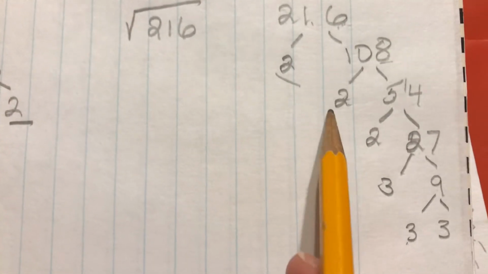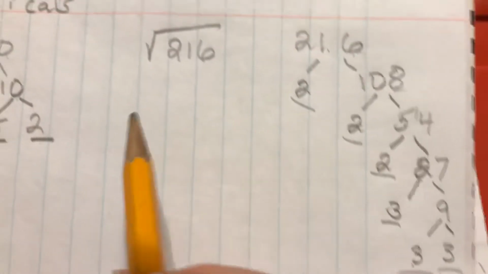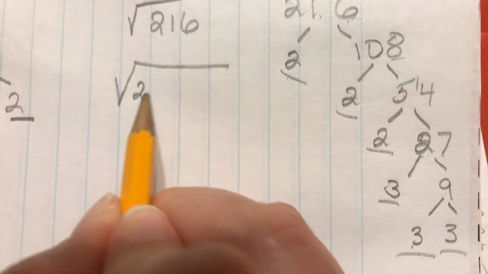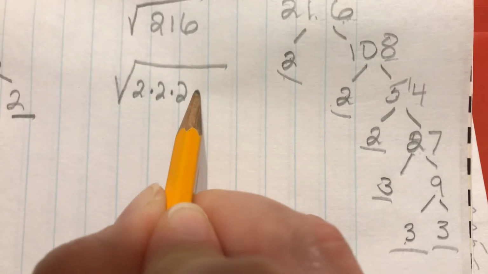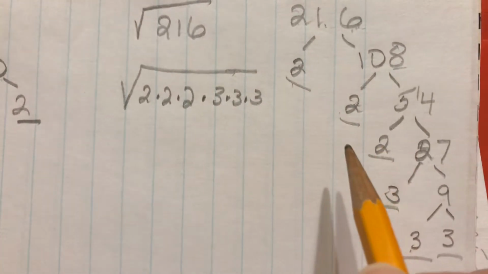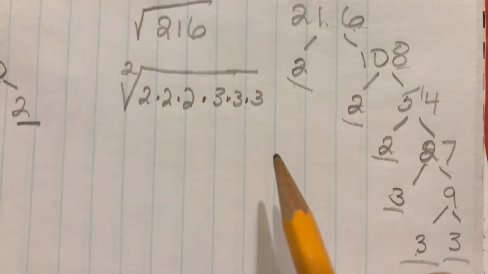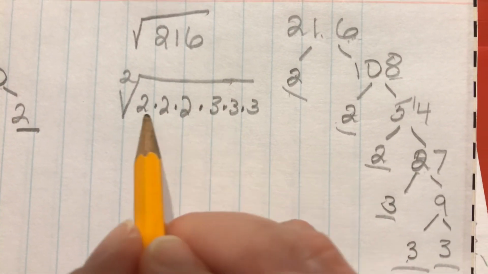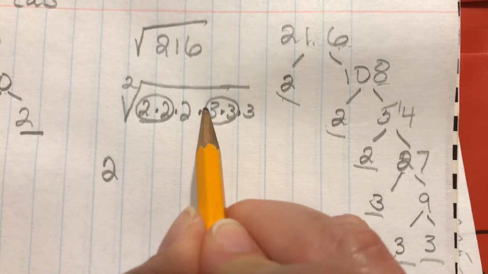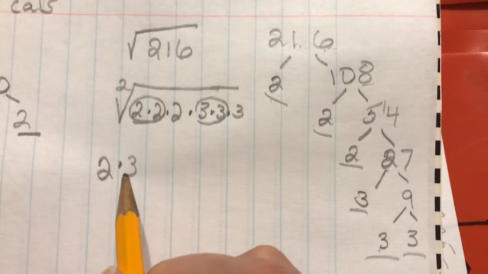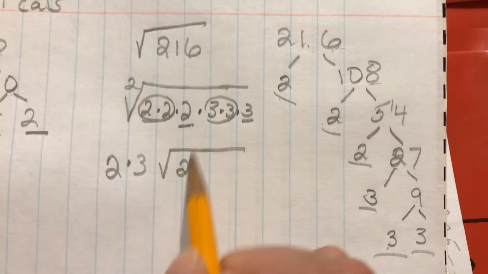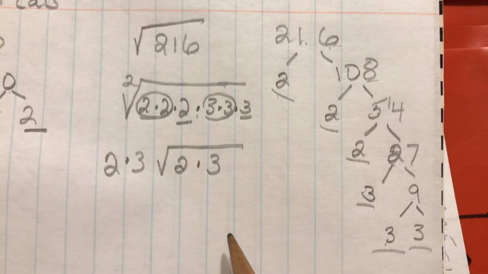I'm going to take these and write them underneath my radical. There's 1, 2, 3 2s, and 1, 2, 3 3s. Okay? Now remember, this is understood to be a 2, so I'm looking for pairs, not triplets, pairs. There's a pair, so I'm going to bring it on the outside. There's a pair of 3s, and we'll bring that on the outside. Now, don't forget they're being multiplied. Then who's left over? The 2, also being multiplied, and 3 are left inside.